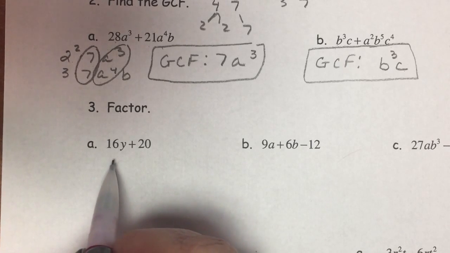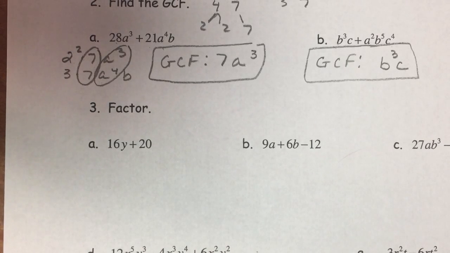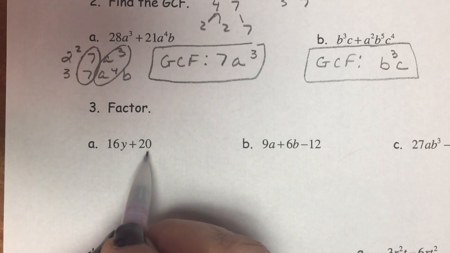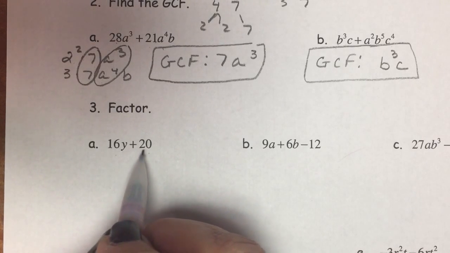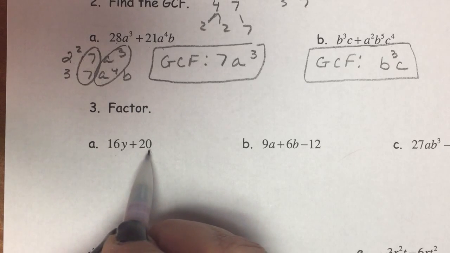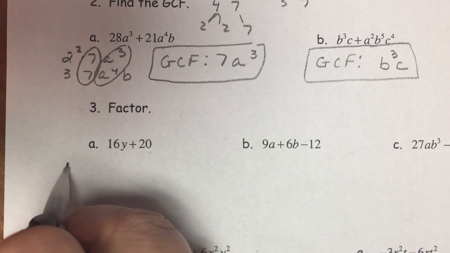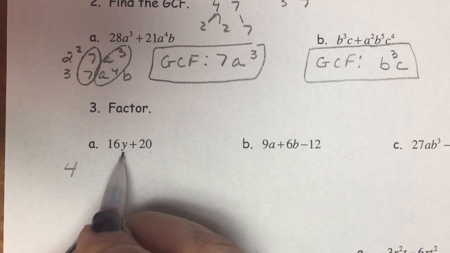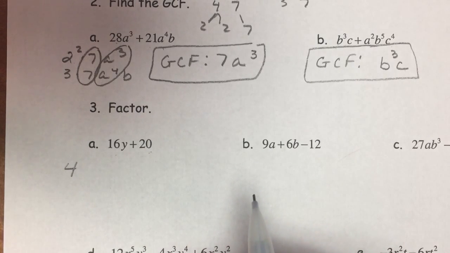So let me show you an example here. The first thing you do is you find the greatest common factor in each one of the terms. Well, the biggest number that divides into both 16 and 20 is 4. Now, do they have a y in common? No, they don't, because only one of them has a y.